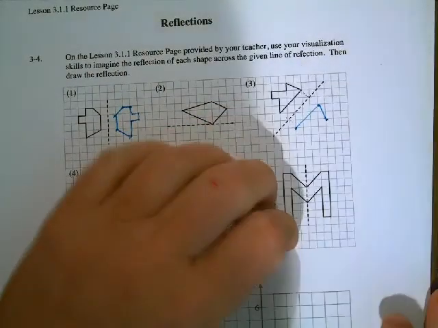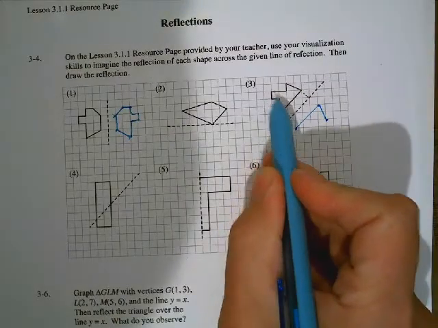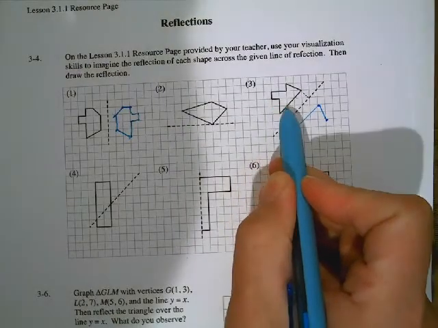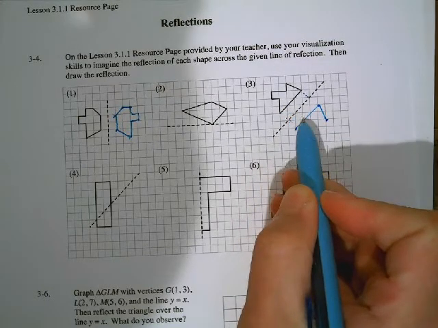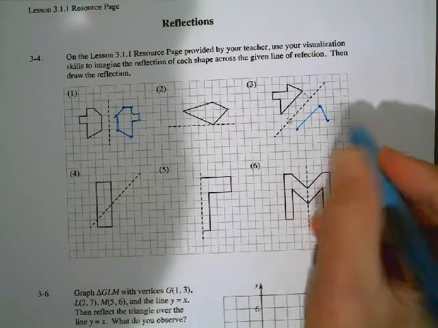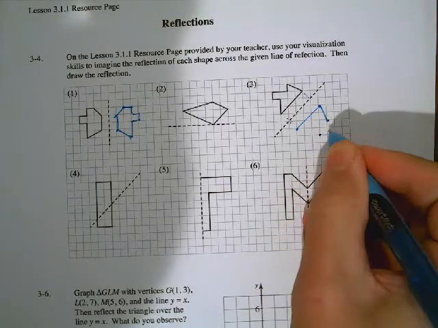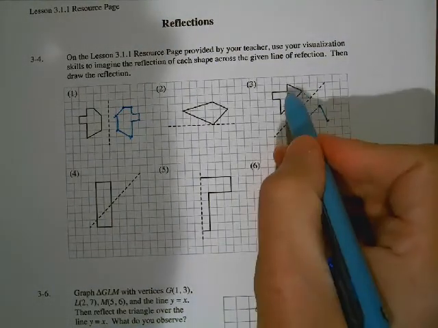So you're counting diagonals to each of these parts here. Now this one is 1 diagonal, 2 diagonals, and 3 diagonals. So I'm going to go 1, 2, 3 right there. Oh, I missed this one.